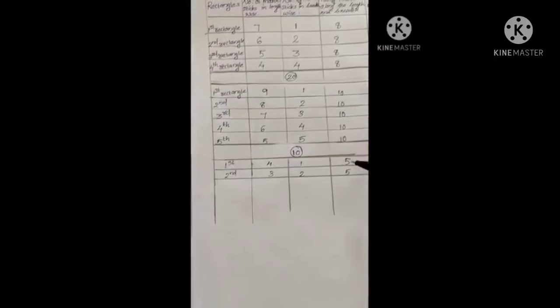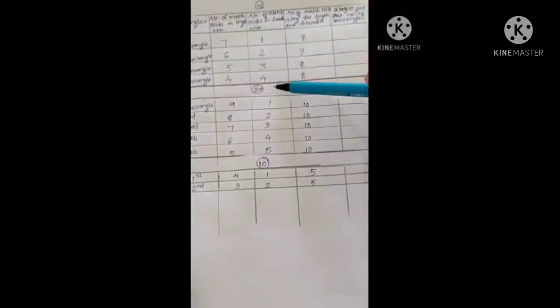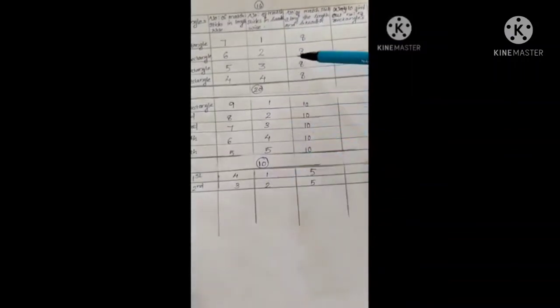Here also the number of matchsticks along the length and breadth is half of the total number of matchsticks. Then can you tell the way to find out the number of rectangles? By using 16 matchsticks, we can make 4. By using 20, we can make 5. By using 10, we can make 2. How do we find out the number of rectangles in each case?